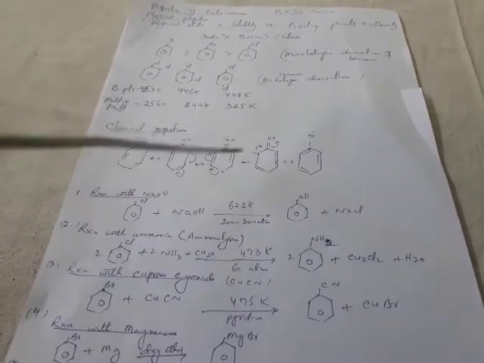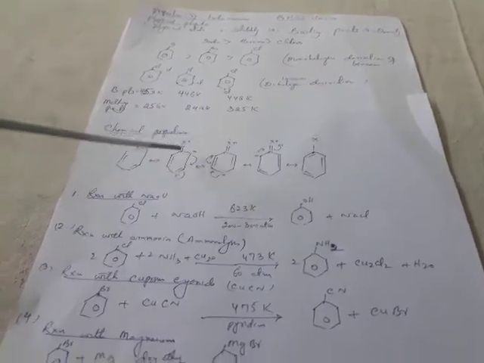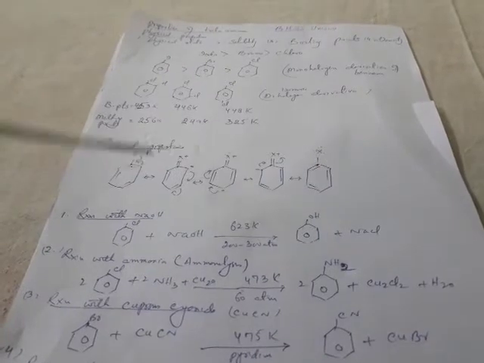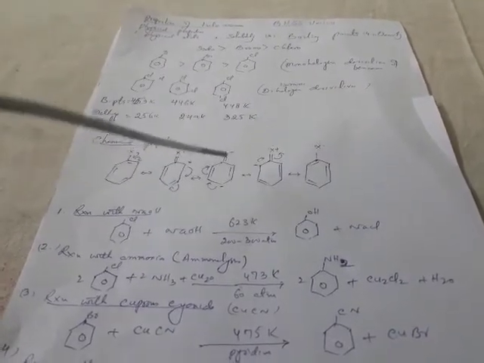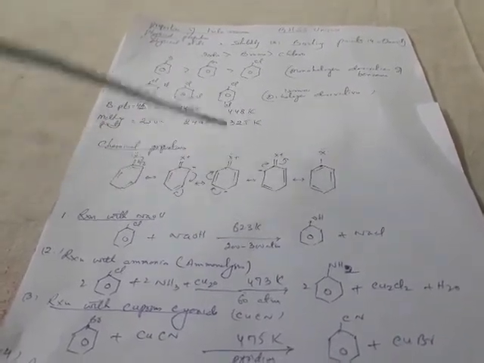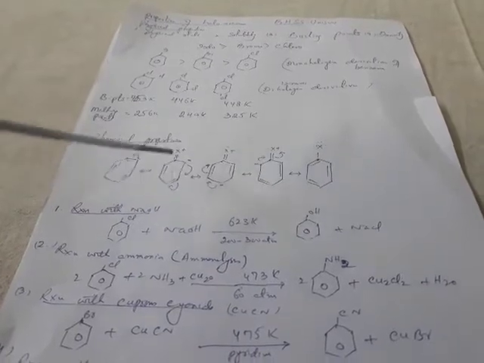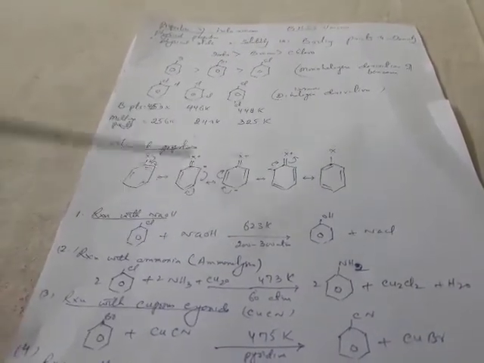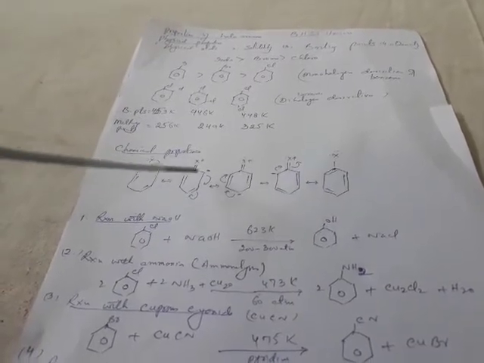Looking at these three structures, we see that the C-X bond in these haloarenes has a partial double bond character. Because of its partial double bond character, this C-X bond becomes shorter and stronger. As a result, its cleavage becomes very difficult.